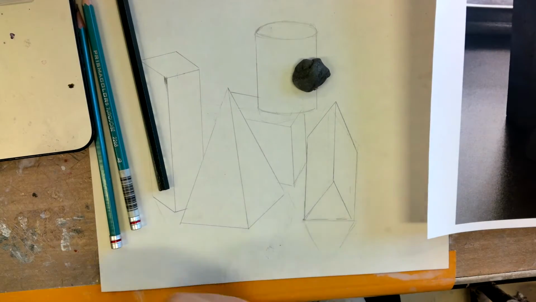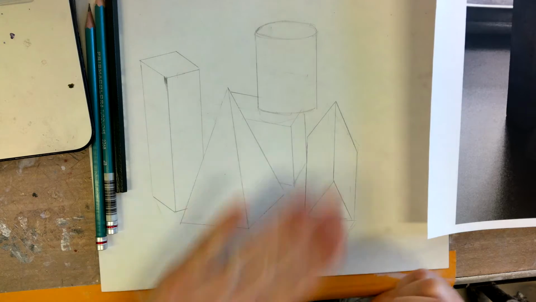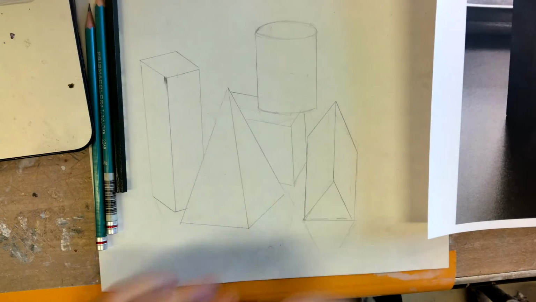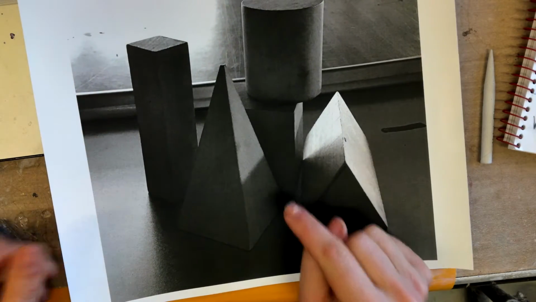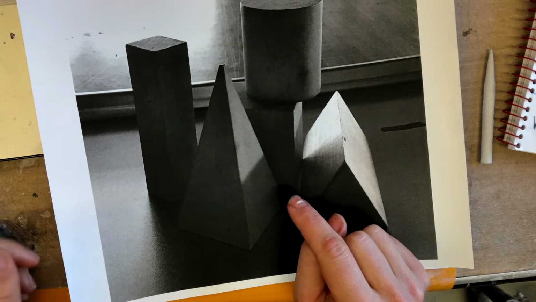All right, students, it is time that we get to shading. Once you've drawn your drawing completely, it's time for the shading process. Couple things you're going to need as we get into this process. One, you're going to need to access your image on your iPad or your phone.